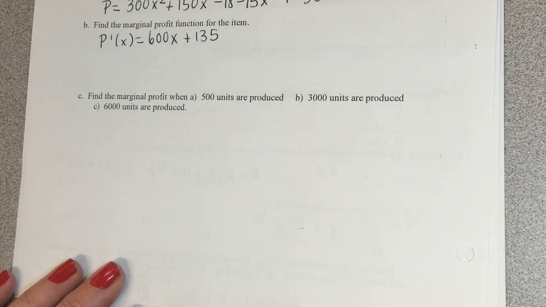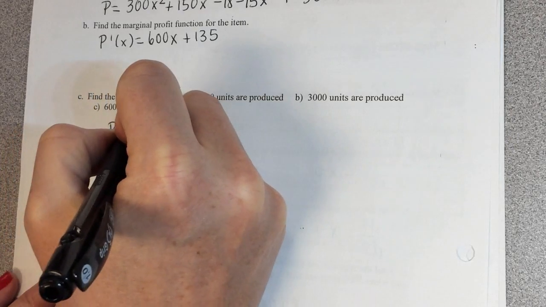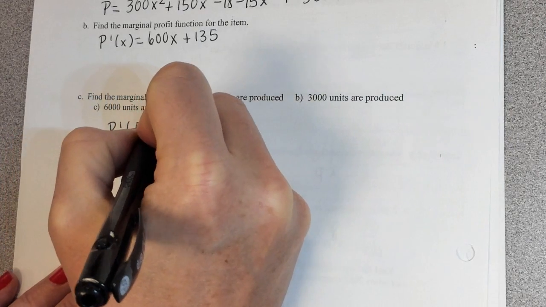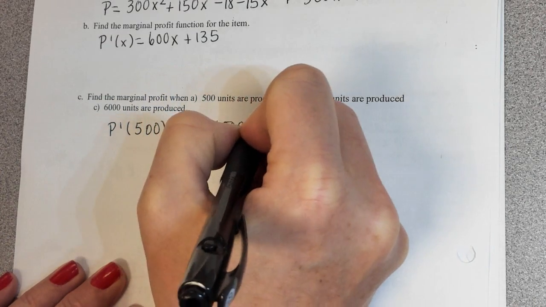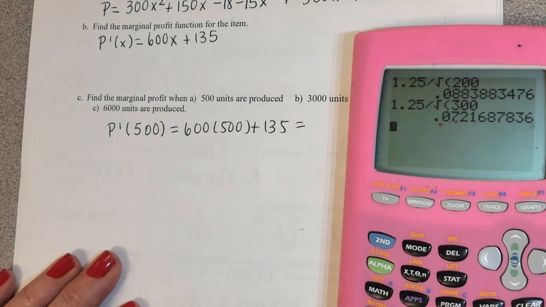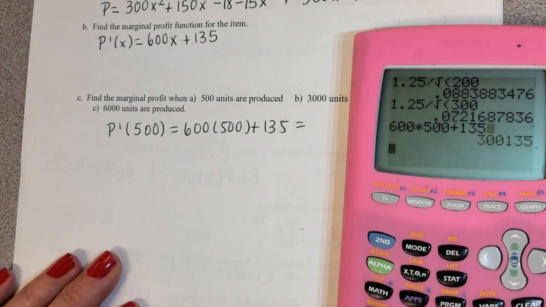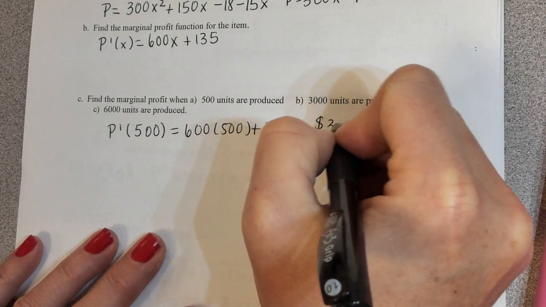Find the marginal profit when 500 units are produced. So P prime of 500 is going to be 600 times 500 plus 135. That gives us $300,135.